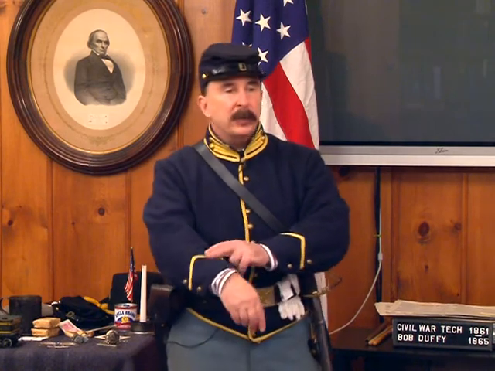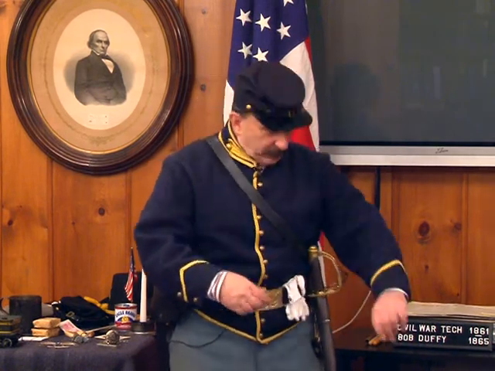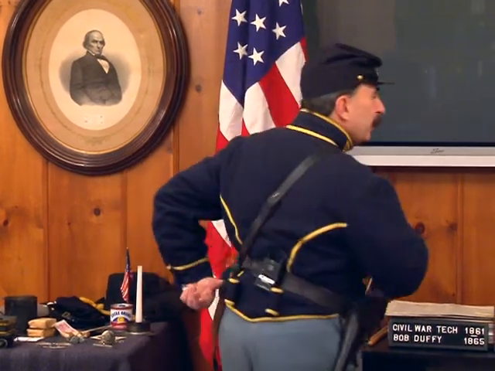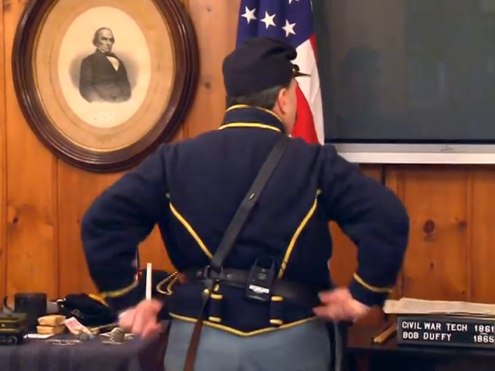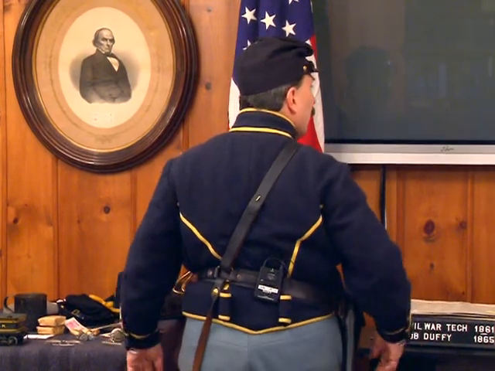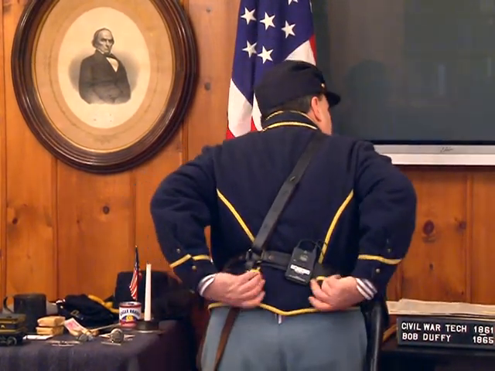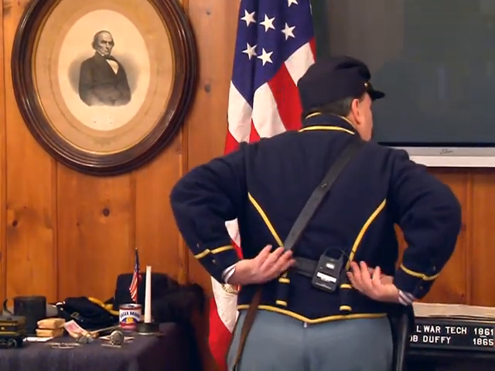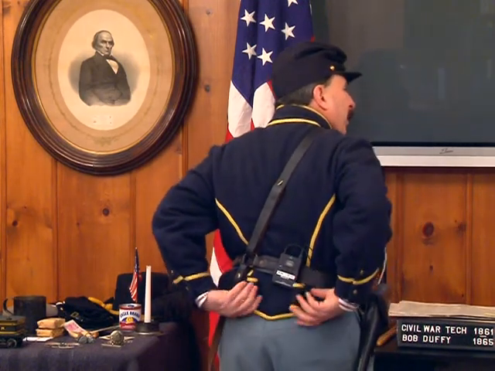This is cotton trim, dyed yellow, because as a cavalryman, that's the color of the branch of service, yellow. And you can see that it's also incorporated into the design of the jacket, covering up the seams. And you see these on the back. Some people call them pillows, but they actually support the waist belt. You can see that?